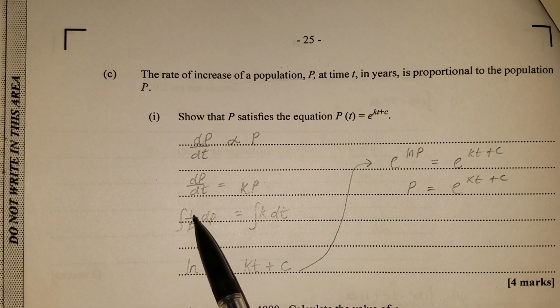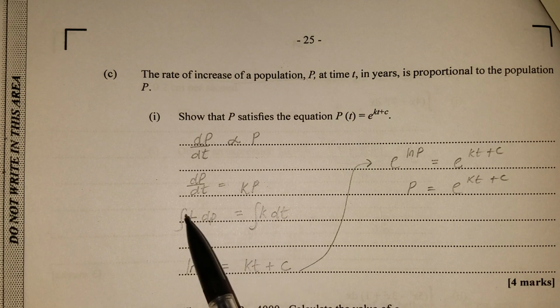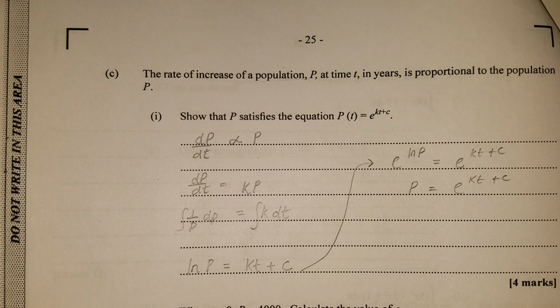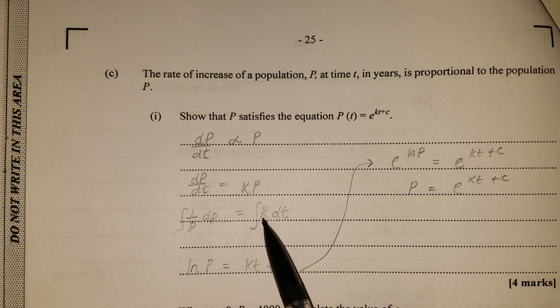So now, like I said, we have 1 over P dP equals k dt, and now we can integrate each side. The integral of 1 over P is going to be ln P. And if I integrate k with respect to t, I will get kt plus c.